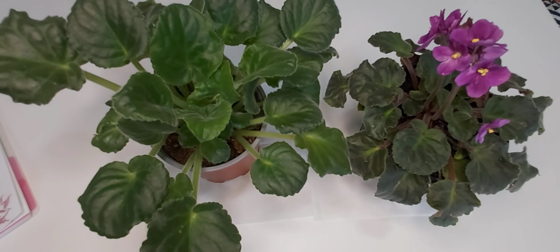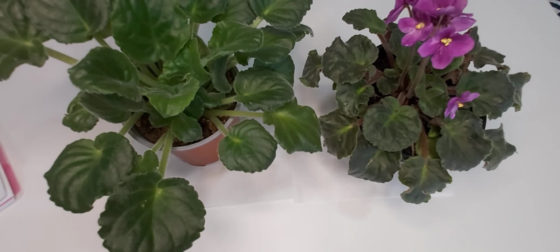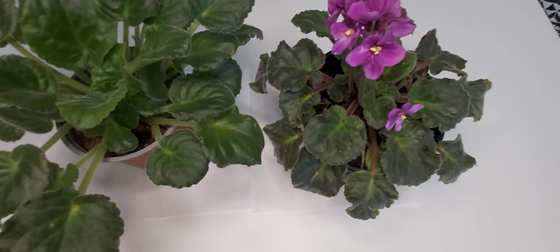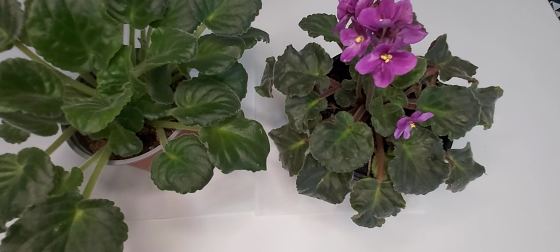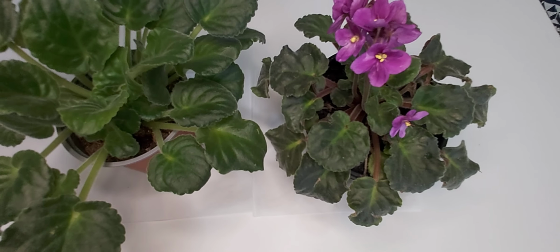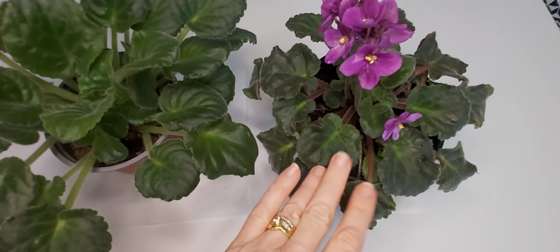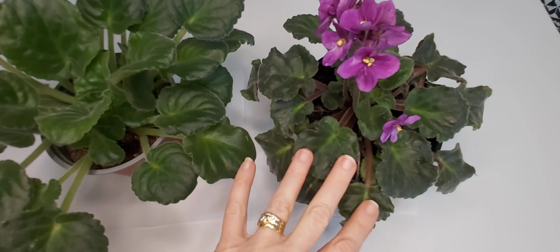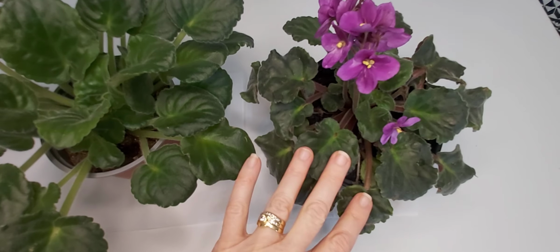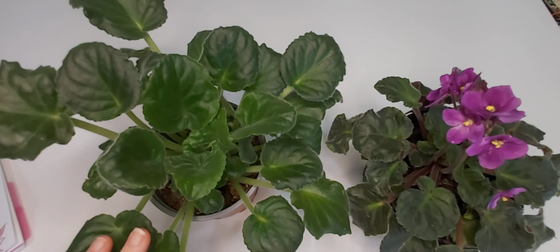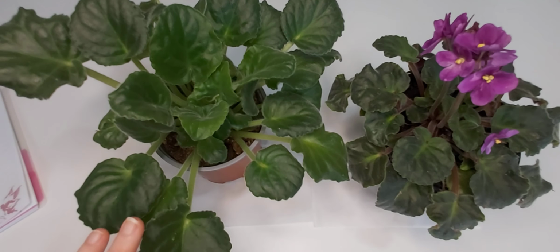There's just a few very quick tips to try and remember. There's a lot to remember, but the basic rules are: if you have darker colored African violet leaves, they need more light. And if you have a lighter colored African violet leaf, they won't need as much light.